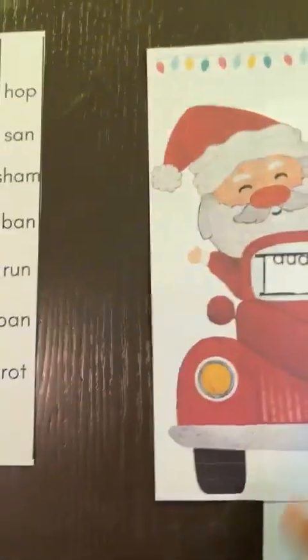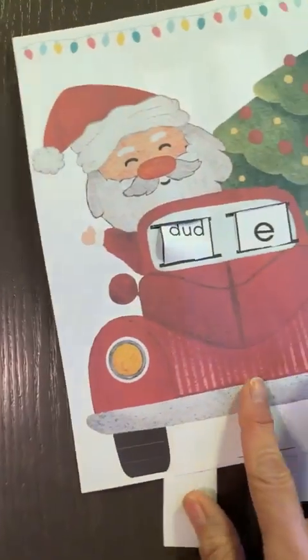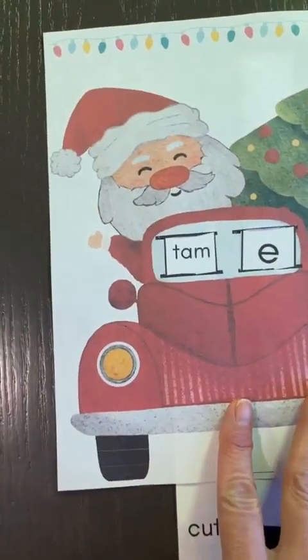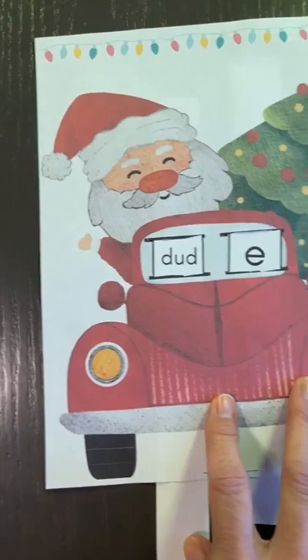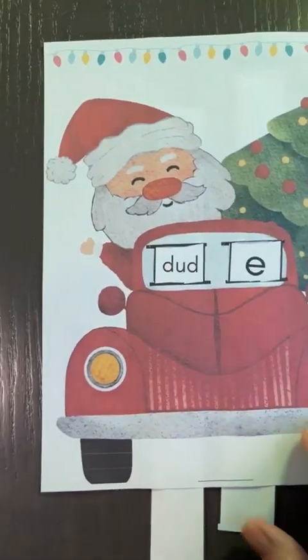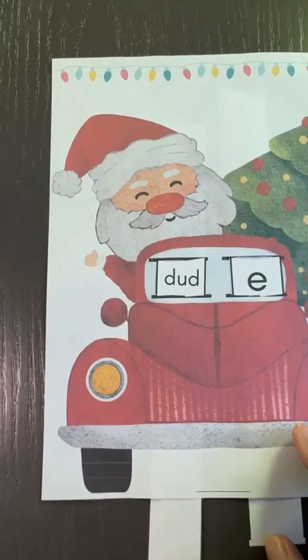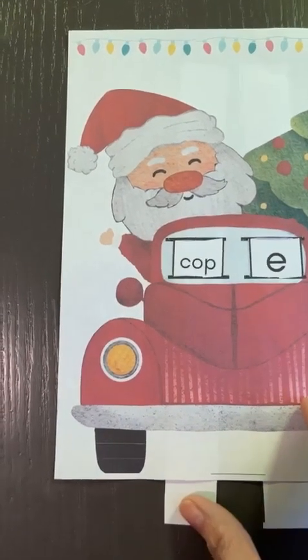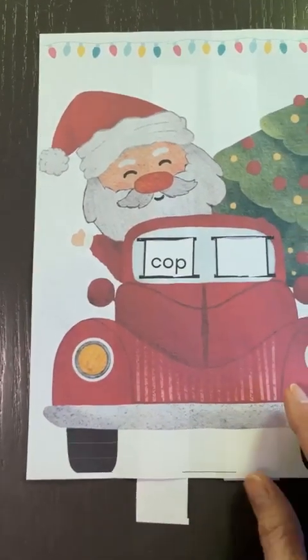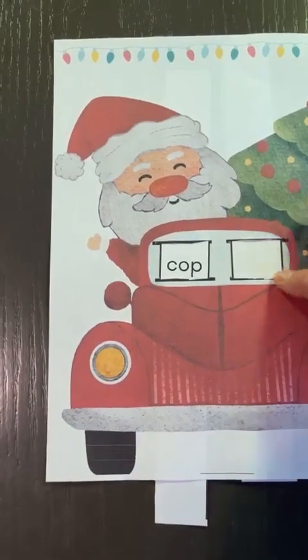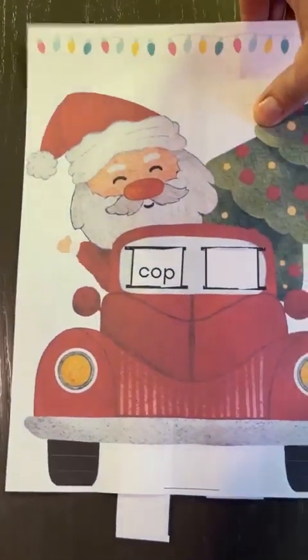Then you can add the E and have the kids go through and read all the magic E words, the long vowel words. And then what I like to do is a comparison: have them read it with a short vowel, then add the E and have them read it with the long vowel.